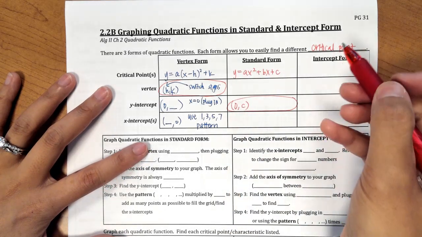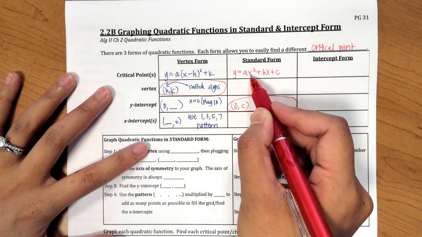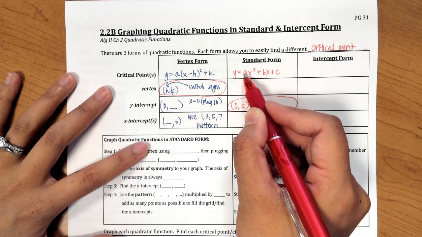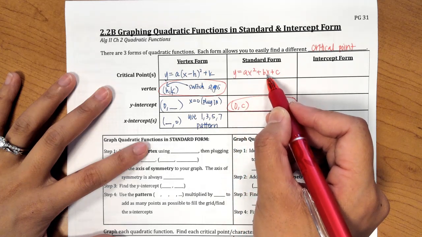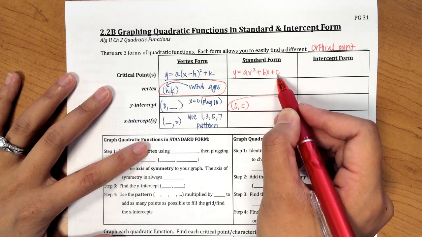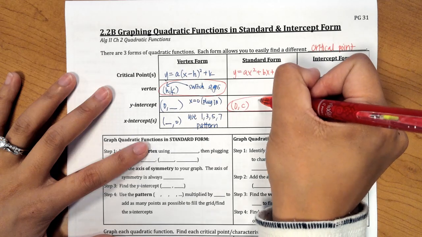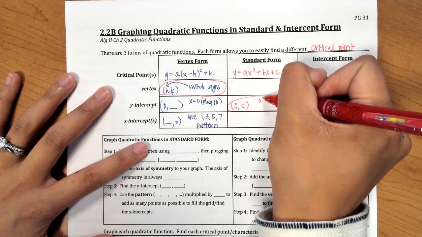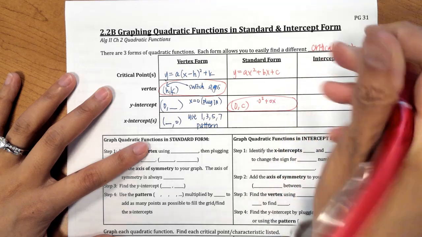Because if you plug in 0 for x, anything times 0 is 0. Anything times 0 is 0. So 0 plus 0 plus c gives me c. Okay, so let me write that in.